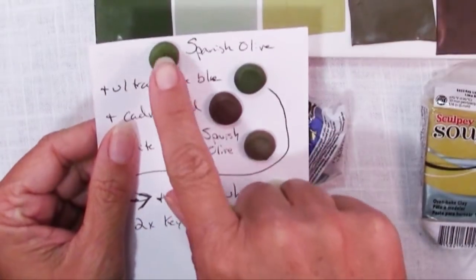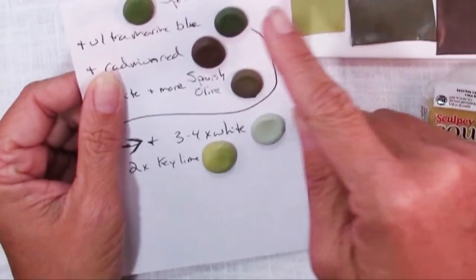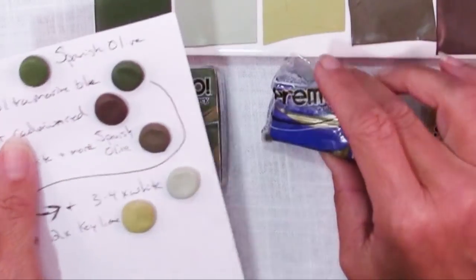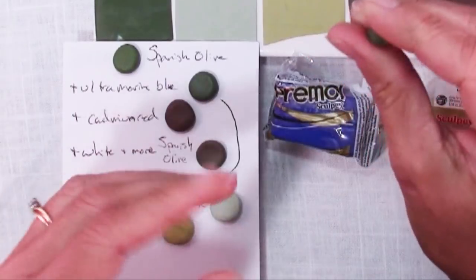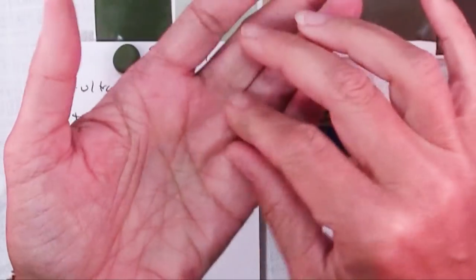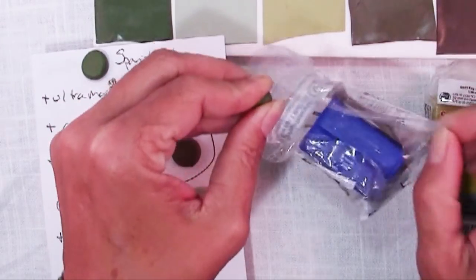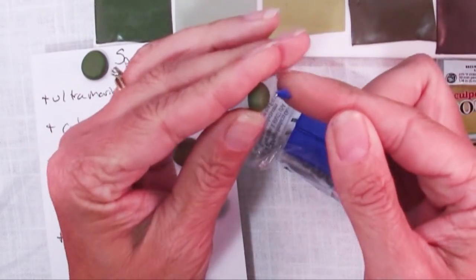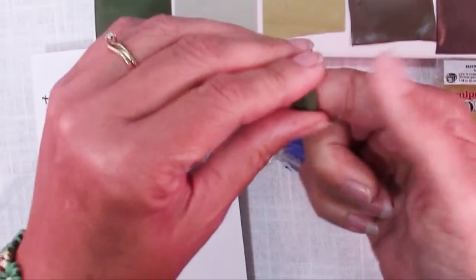Here's my chart. This is Spanish olive straight out of the package, and here it is with a bit of, just a pinch. Add tiny amounts. In fact, what I would suggest you do is you start off with just a small ball, maybe 1/4 of an inch, probably no more than 1/2 of an inch, and start adding little bits. So this just got the tiniest little bit proportionally, and I'm not going to give you exact measurements because it's not the way I work.